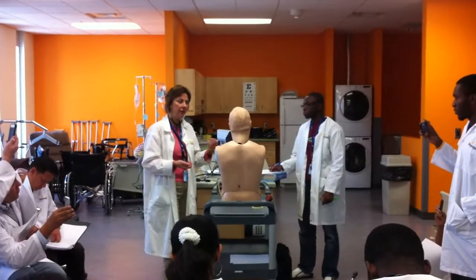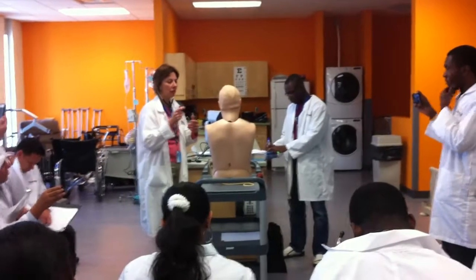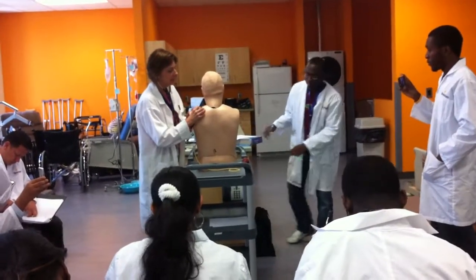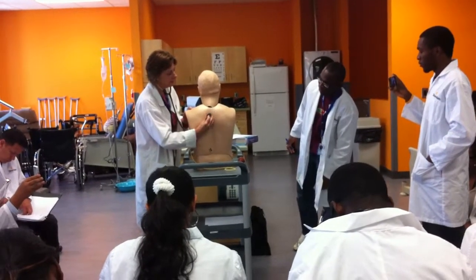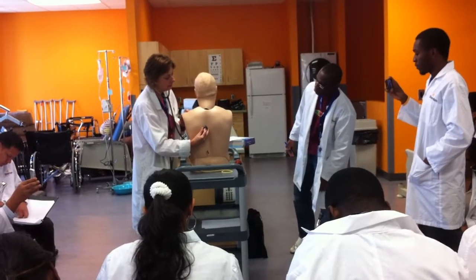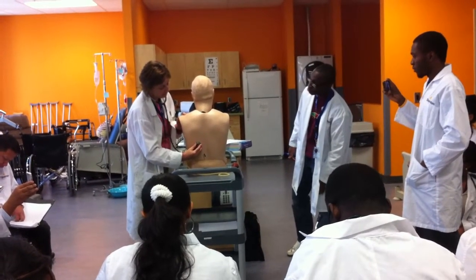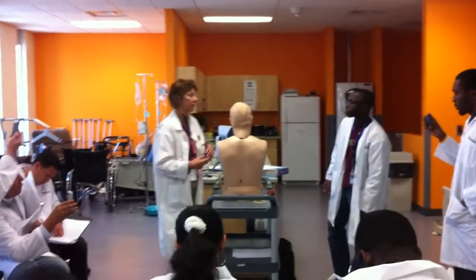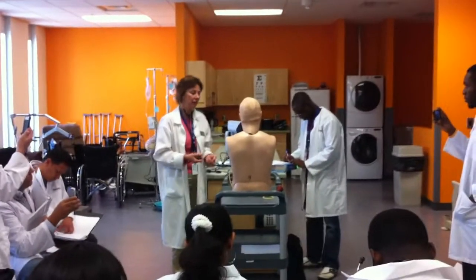I'm going to do egophony, and so I want the person to say E as I put my stethoscope on the dorsal aspect of the chest. And I'm going to listen. E, E, E, E. E should sound like E. If it sounds like A, that means that there's consolidation in the lungs.